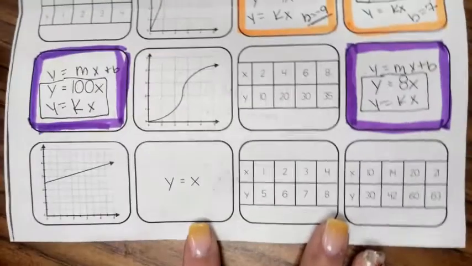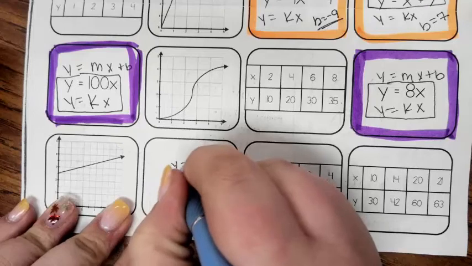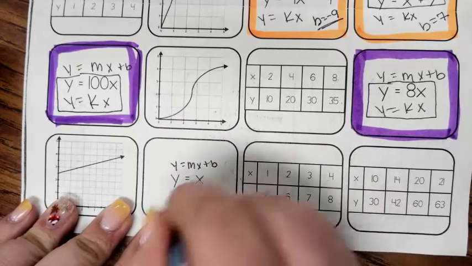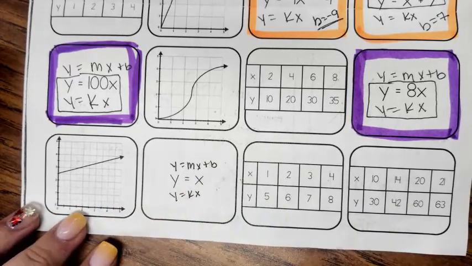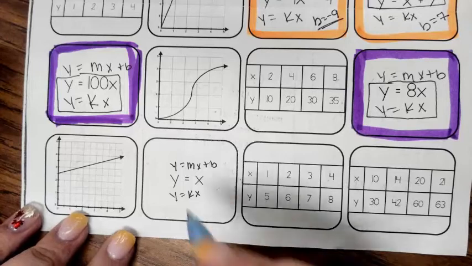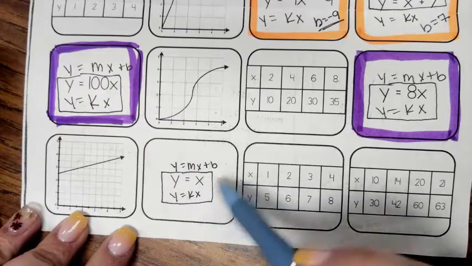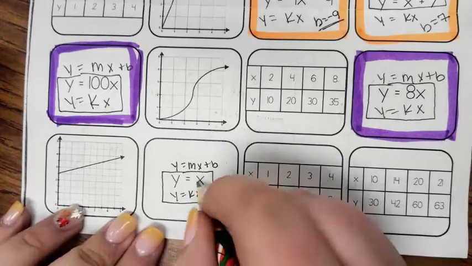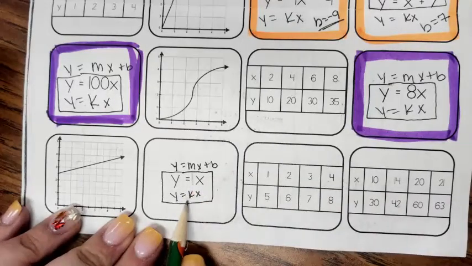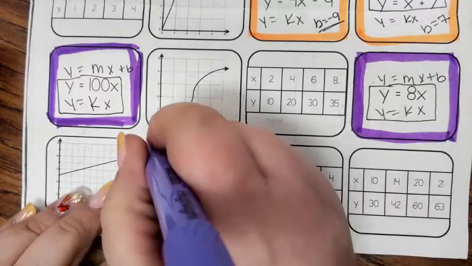Looking at the last row, y equals x, I'm going to write y equals mx plus b above it, and y equals kx below it. This equation looks like y equals kx. There's no standalone constant. This one looks a little weird though because it's just y equals x. In front of x there's an invisible 1, so you still have a number for k. Because that looks like y equals kx, this is proportional. So I color purple.